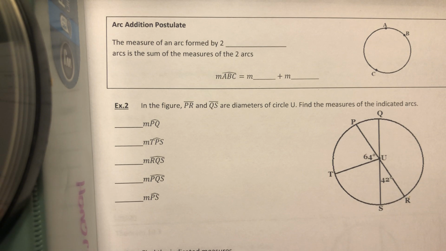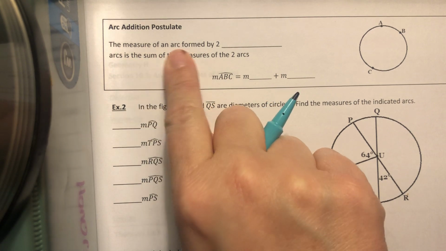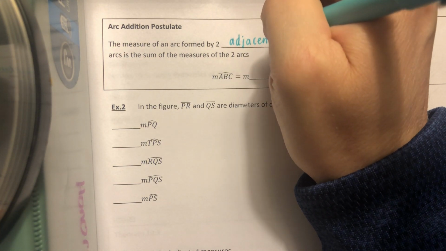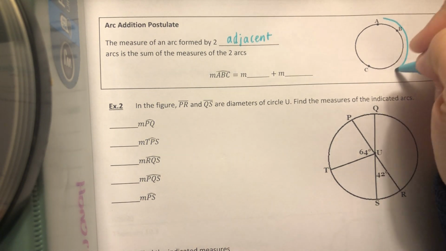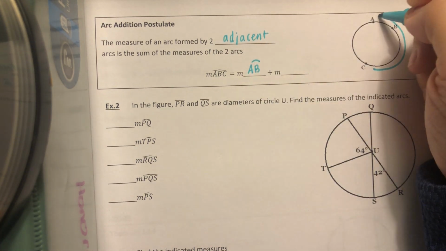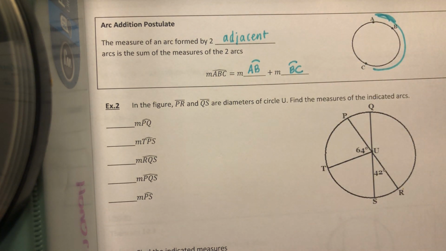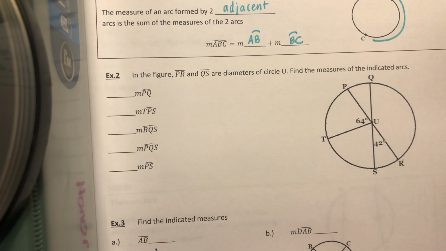So this is a lot like angle addition and segment addition. The measure of an arc formed by two adjacent arcs is the sum of the measures of the two arcs. So it's saying the measure of arc ABC is going to equal the measure of arc AB, which is this first little guy here, plus the measure of arc BC. So it's just saying that you can add what you need to add or subtract what you need to subtract.